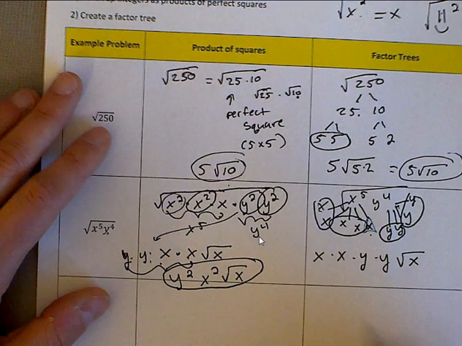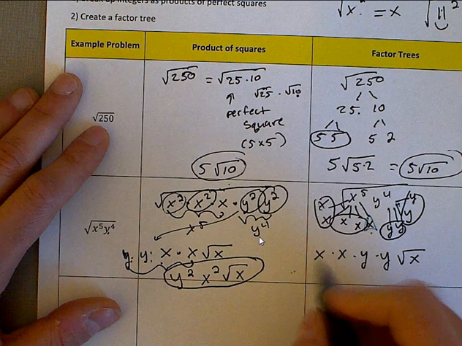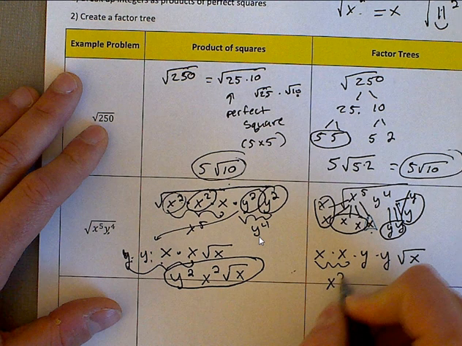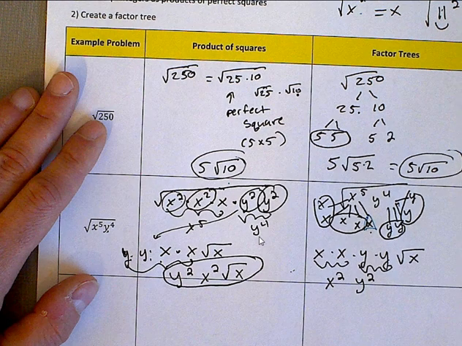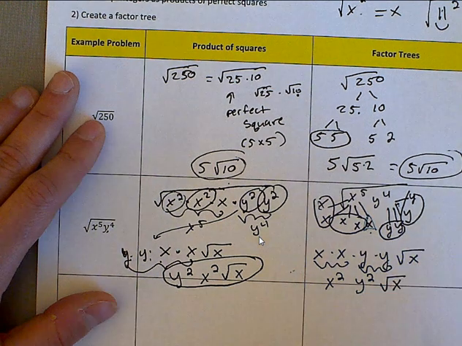And then again, if we bring it all together, x times x is x squared, y times y is y squared, and you have the square root of x.